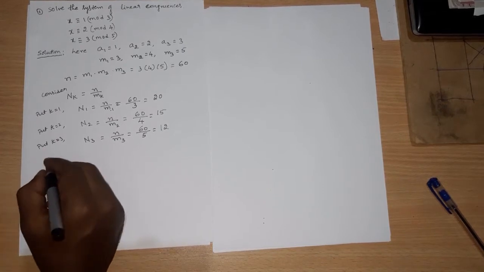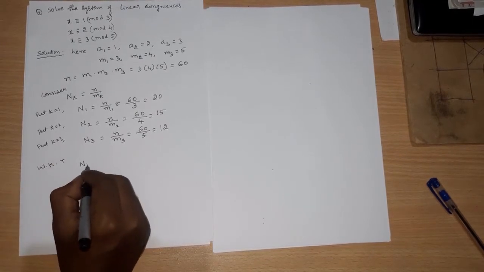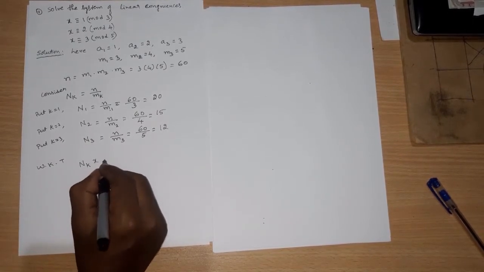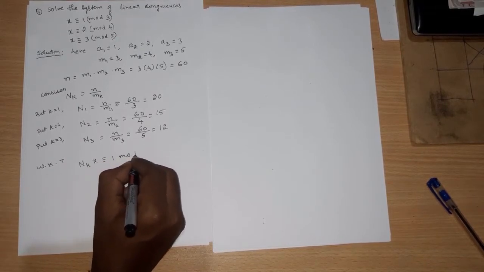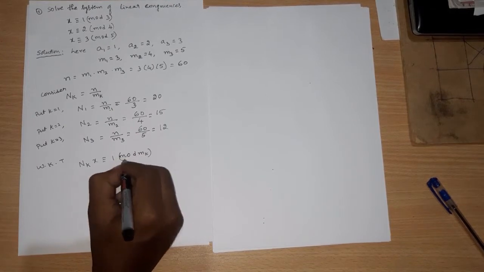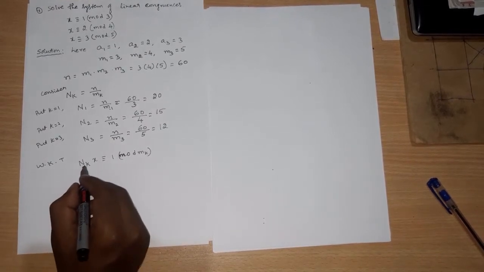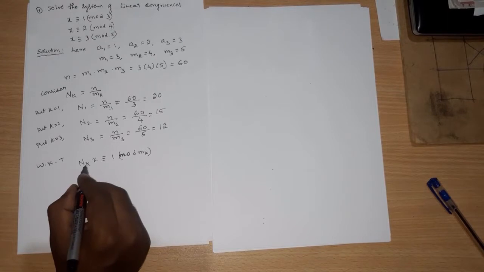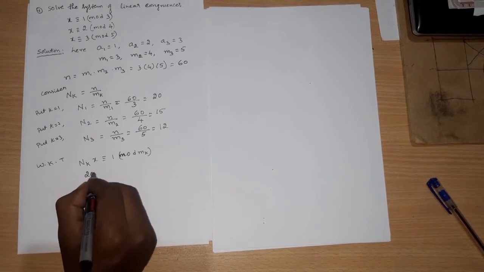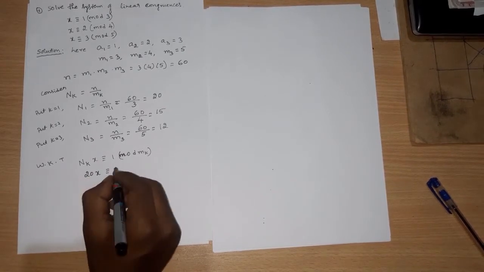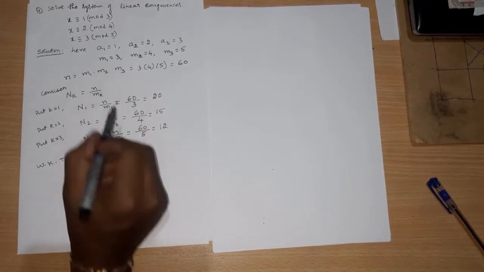Now we know that nk into x is congruent to 1 mod mk. So here if you put k equals 1, what do you get? n1, m1. So n1 is 20, 20x is congruent to 1 mod m1, and m1 is 3.